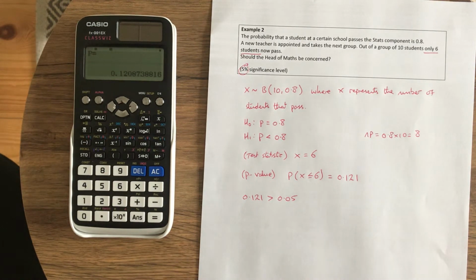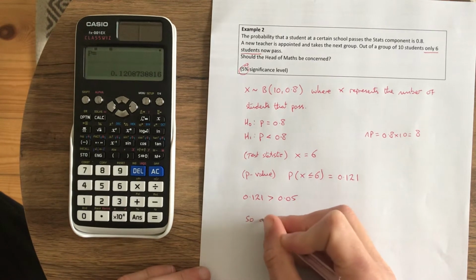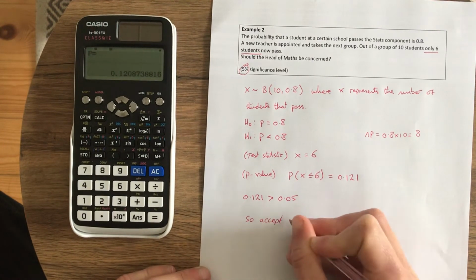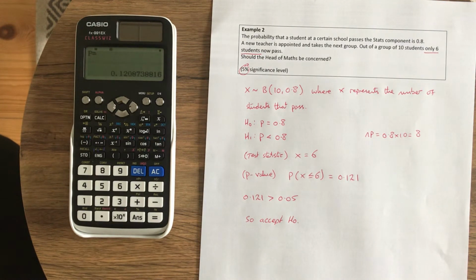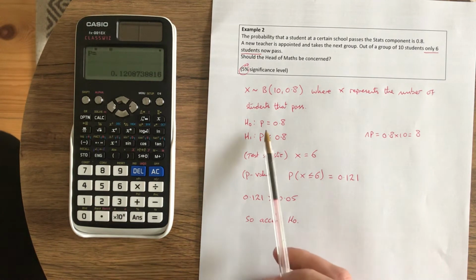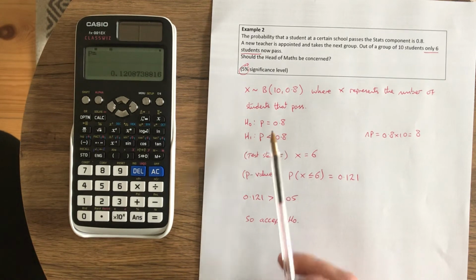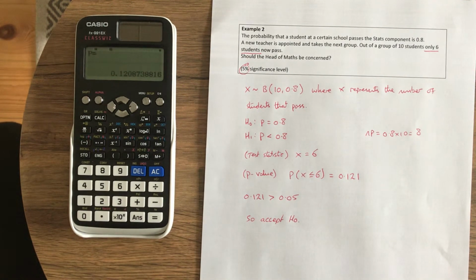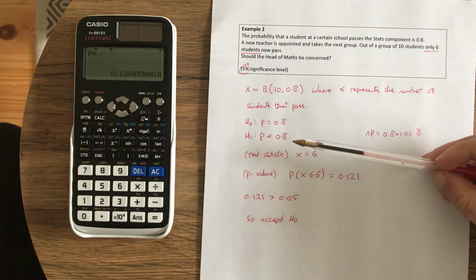Because of that, if our p-value is greater than our significance level, we would always choose to accept our null hypothesis. And we would choose to accept our null hypothesis because this is showing there's not enough evidence for us to reject that. If we're accepting our null hypothesis here, we're accepting the fact that actually the probability is still 0.8. There wasn't enough evidence in this example here to prove that the probability had decreased.